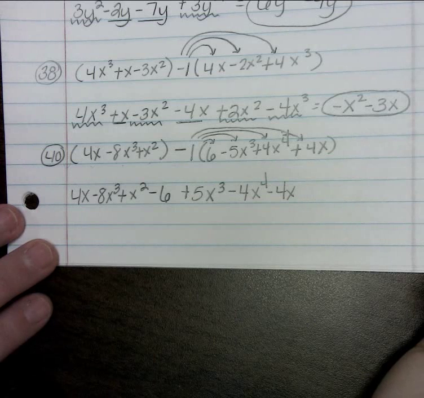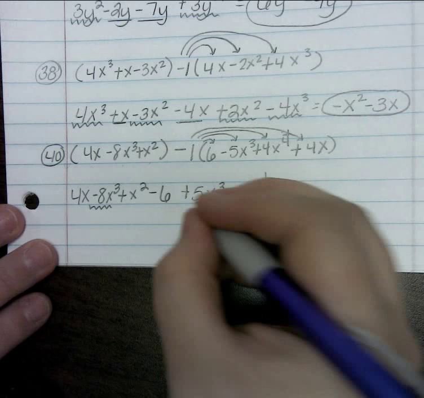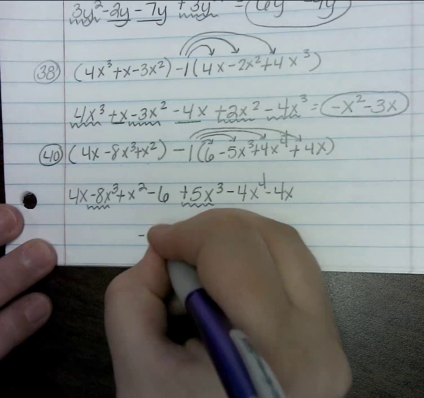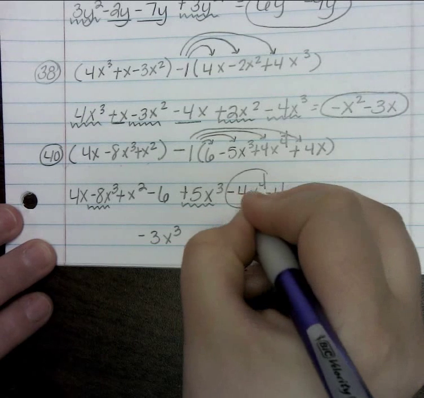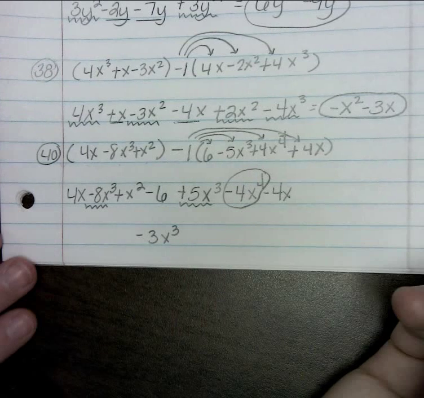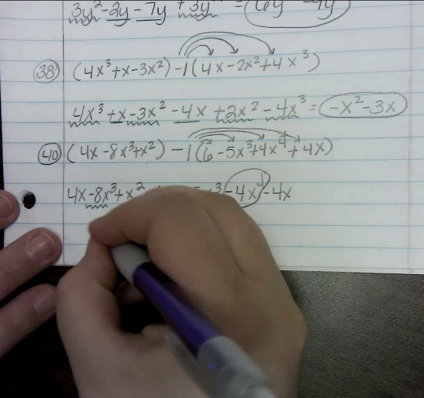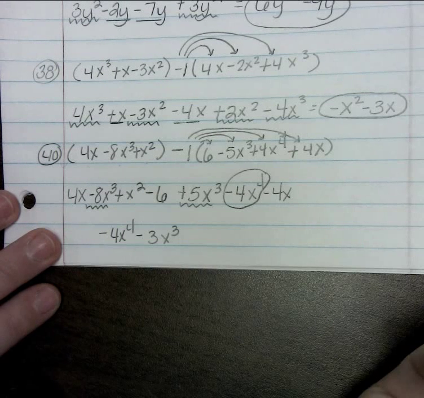Now I've got a -8x to the third and a 5x to the third, which gives me -3x to the third. But we missed that -4x to the fourth, because remember, we should always start with the highest exponent to put it in that descending order. So that -4x to the fourth just goes in front of the -3x to the third.